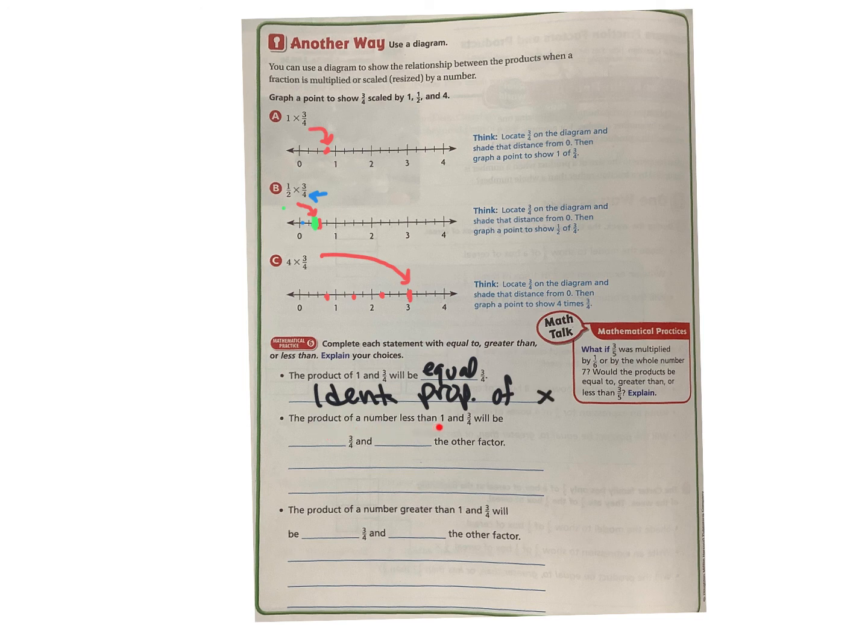Let's look at the next one. The product of a number less than 1 and 3/4. So less than 1 meaning it's a fraction times a fraction, will be what? Well, when we had 1/2 times 3/4, 1/2 is less than 1, right? It's a fraction. Was the product less than, equal to, or more than 3/4? Well, 3/4 would be right here, between 0 and 1. If it's split into 4 equal pieces and we cross over 3 of them, there's 3/4. And we ended up with this green one when we did 1/2 times 3/4. So we ended up with a location that was less than 3/4.